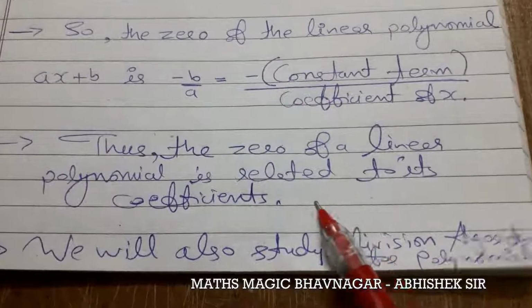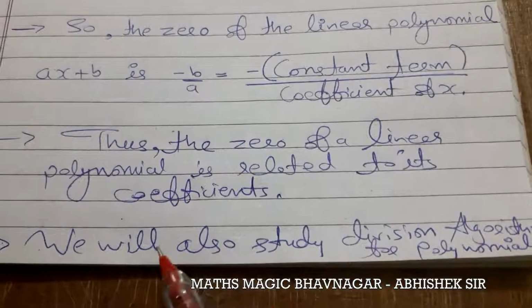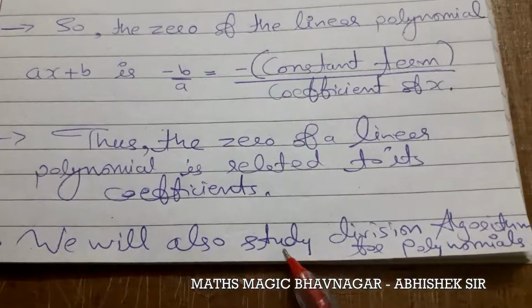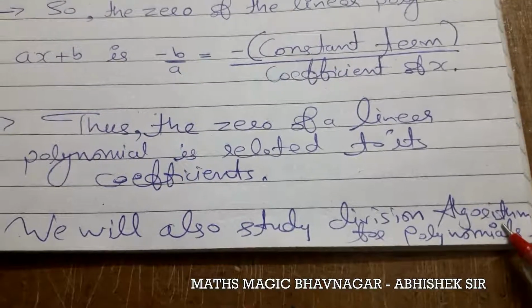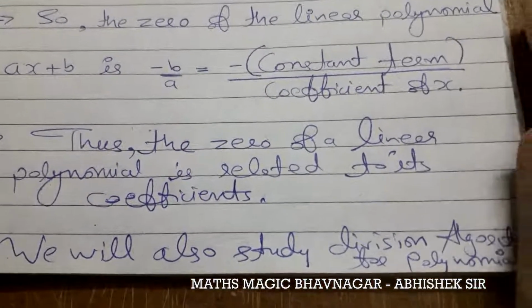This we will discuss in the next video, and in the next video we are also going to study the division algorithm for polynomials. So this is the introduction of chapter number 2.